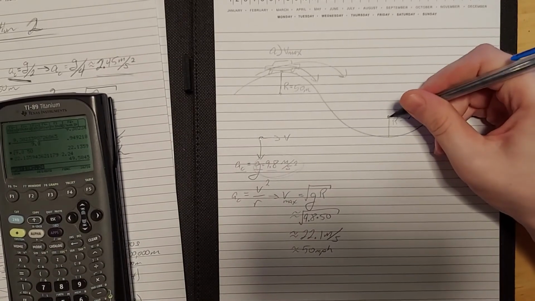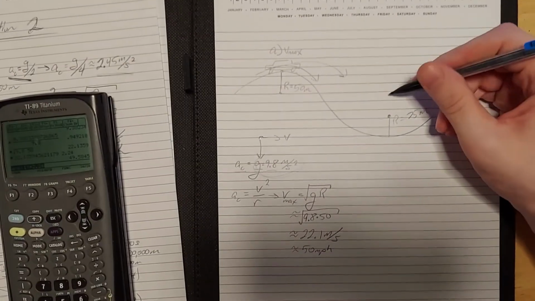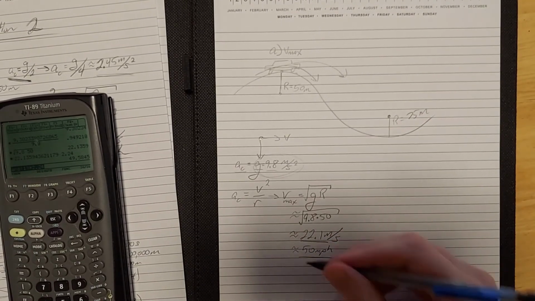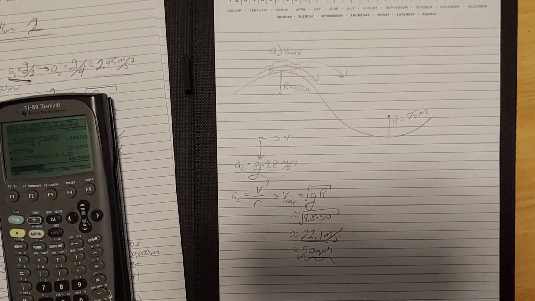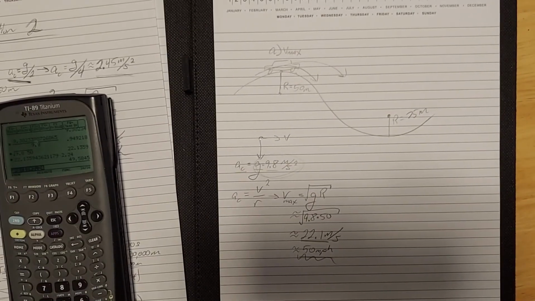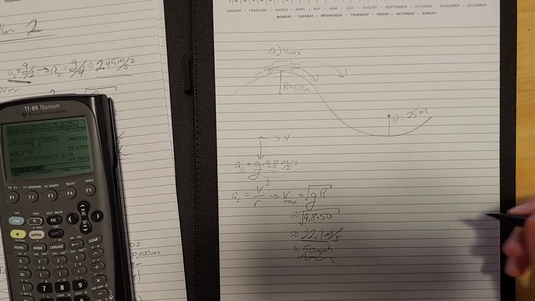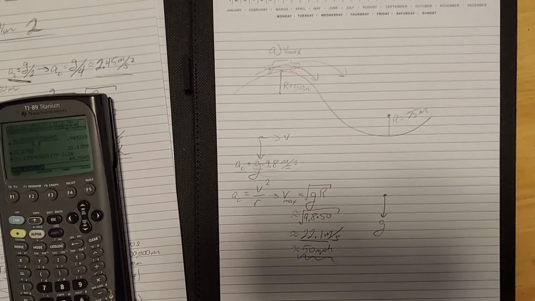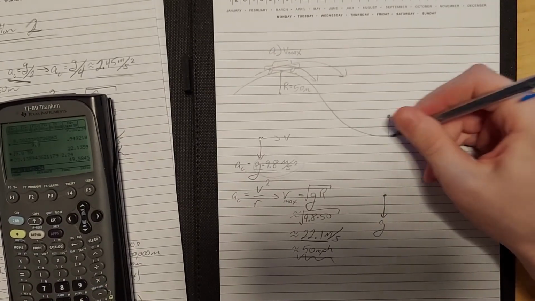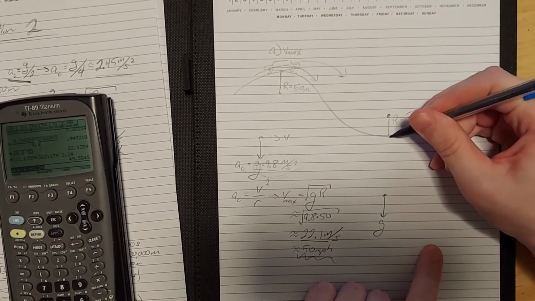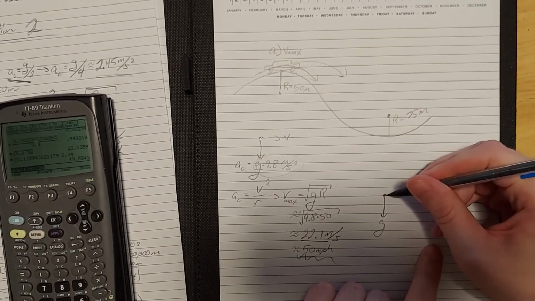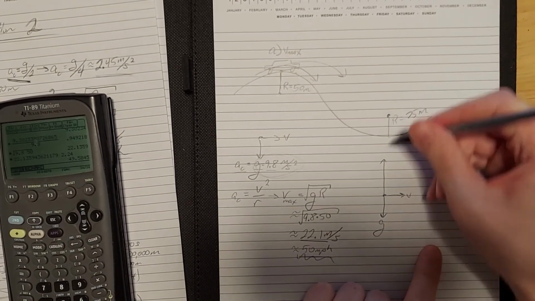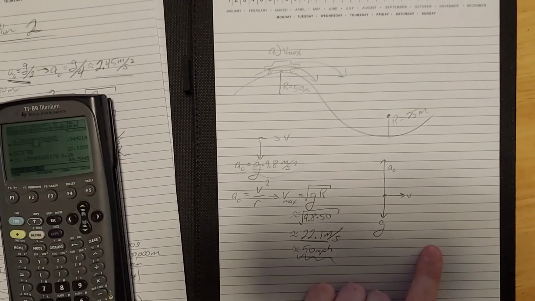Now I could do the same thing for here, but let's say you maintain that same speed of 22.1 meters per second. How heavy will you feel at the bottom down there? Well, you always have this g acceleration pulling you down, but at the bottom, if that's your velocity, your centripetal acceleration has to be toward the center of the circle, which is directly above you.